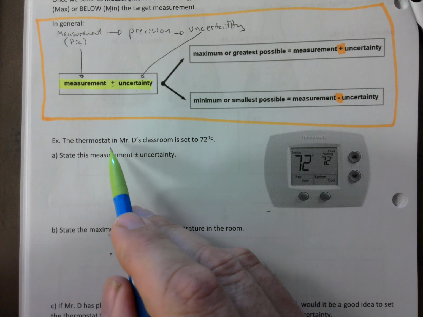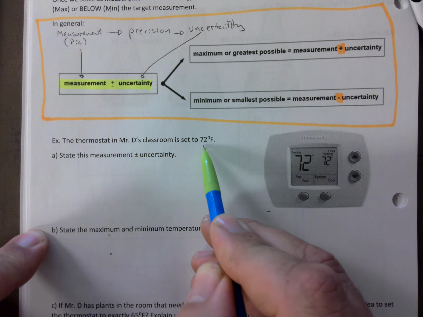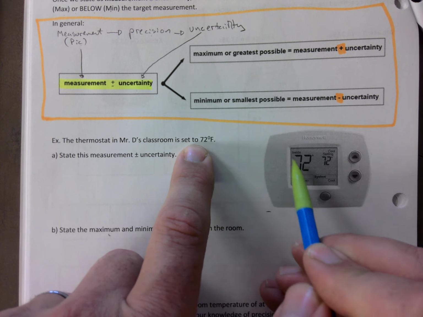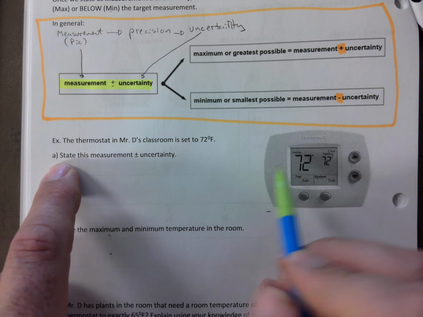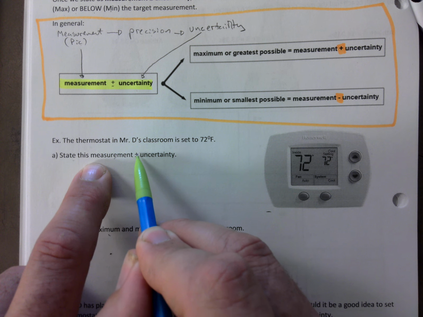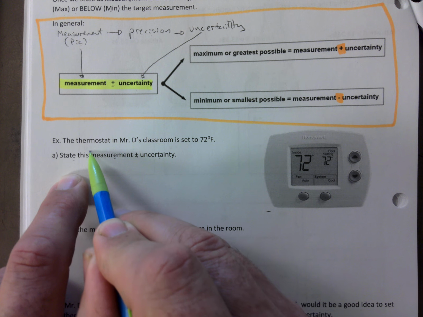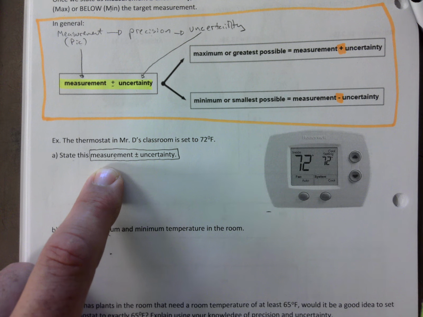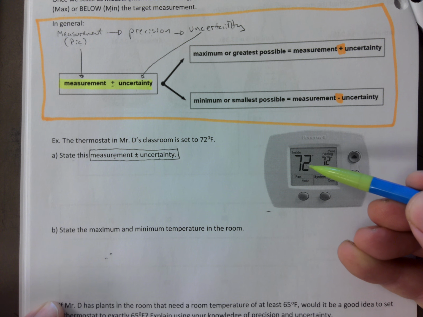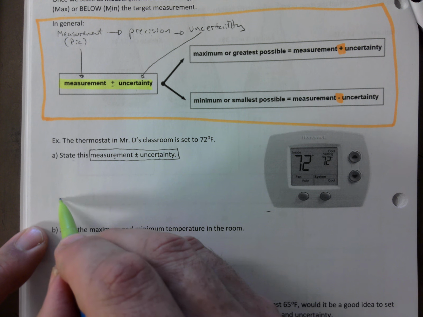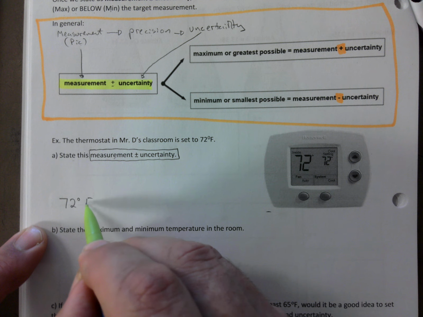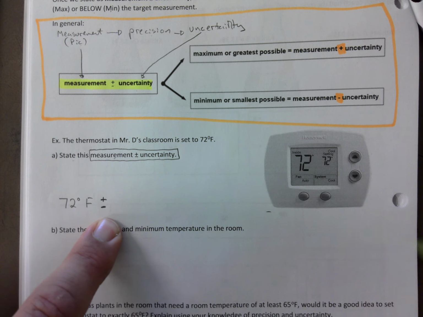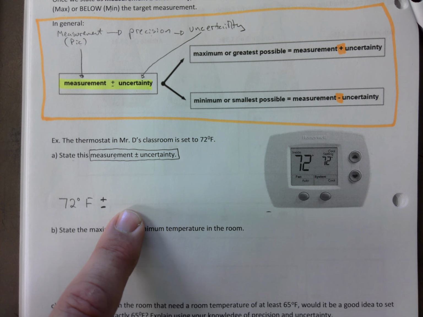Okay, so the thermostat in Mr. D's classroom is set to 72 degrees Fahrenheit, as stated here, right? This is the picture. It also has words, it jives, right? This question says, state the measurement plus or minus its uncertainty. Like we actually want you to state it like this. Okay? And the measurement is already clear, it's 72. So we know that we're going to end up with 72 degrees Fahrenheit plus or minus some number. This is our uncertainty, right?